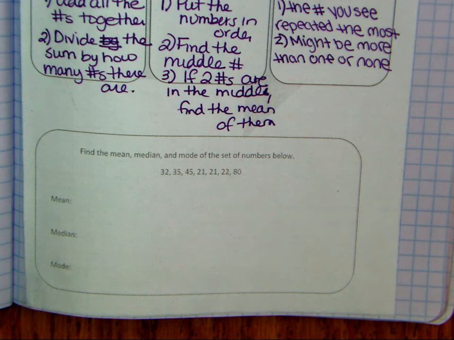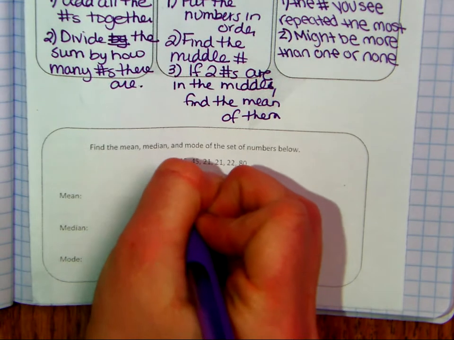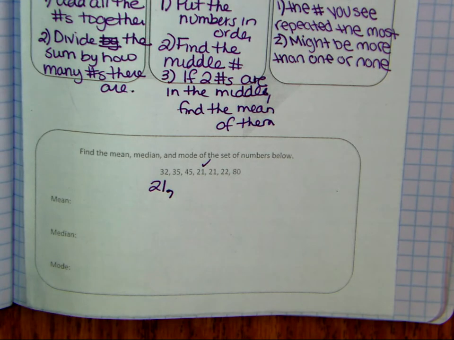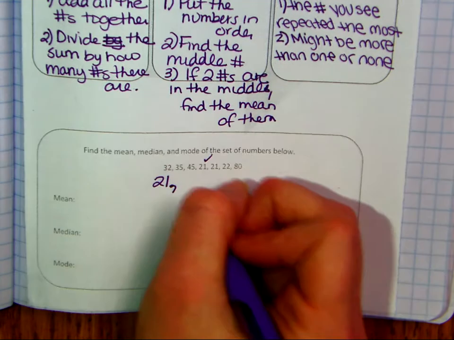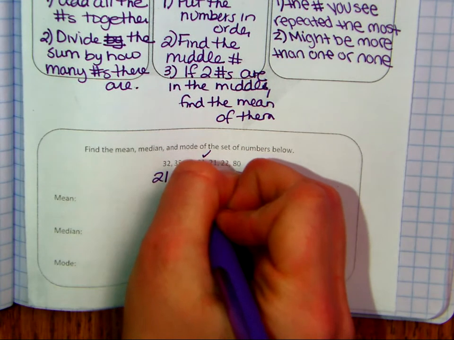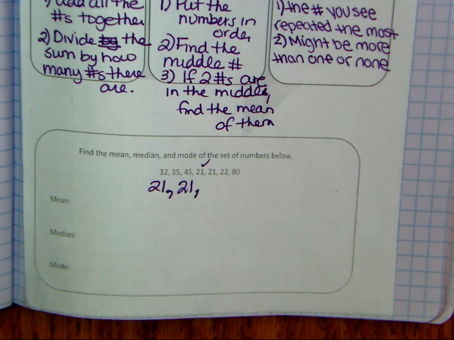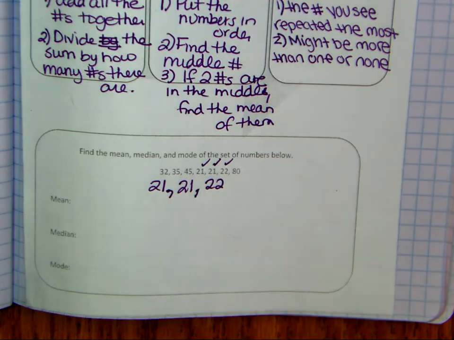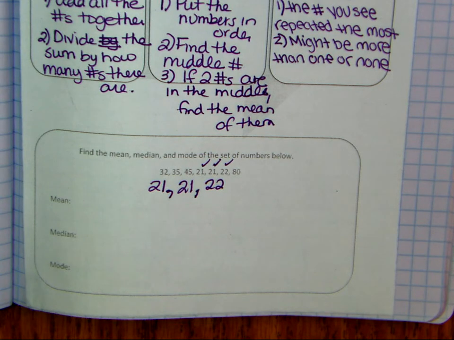Anybody? 21. Okay. Now what comes next? 22. Before that, there's another 21. There's 2 21s. Next, we have the next number, which is 22. Now, I'm going to put little check marks so that I make sure that I get them all, because it's very easy when I'm doing these types of problems to forget numbers, and then all of my data gets messed up, and I have to go back and fix it, and I make a big mess. Don't make a big mess. Make little check marks or dots.